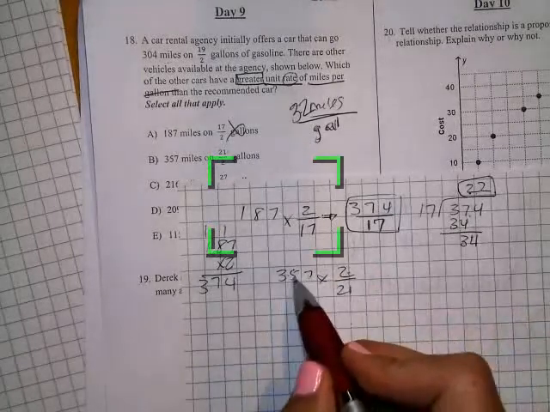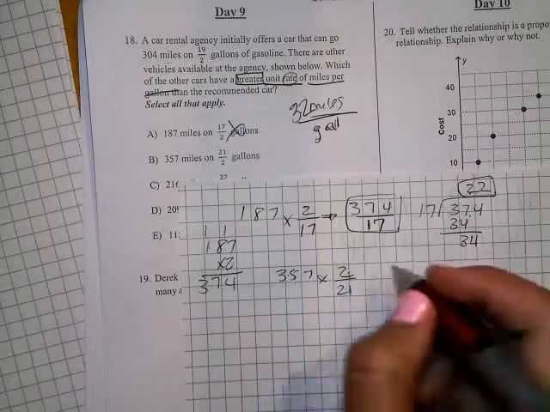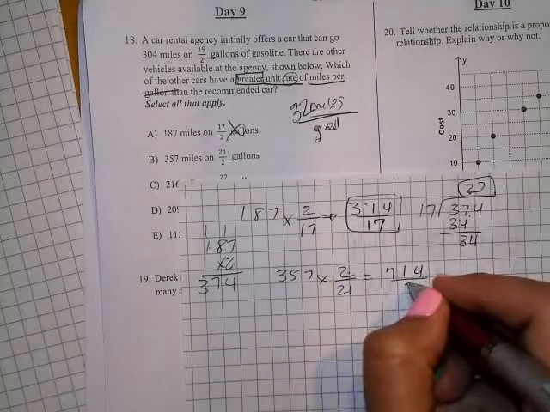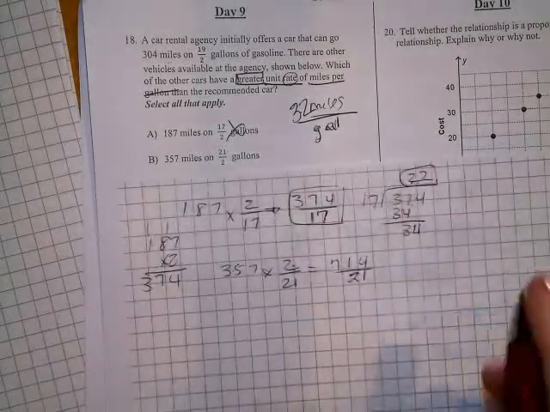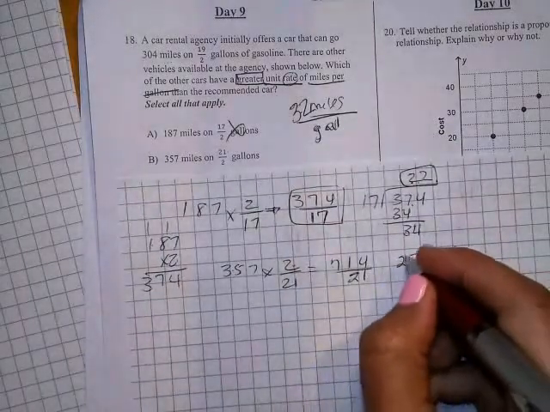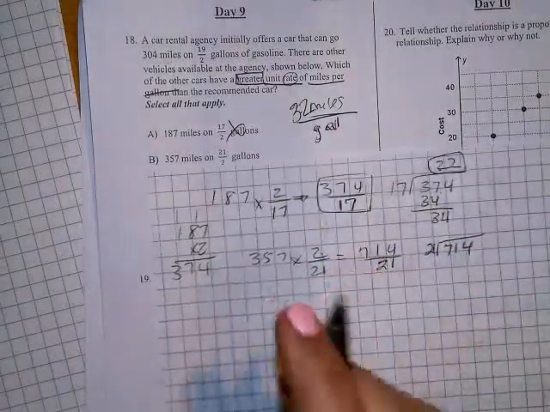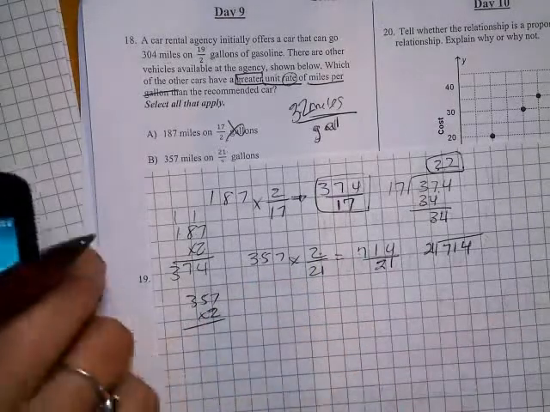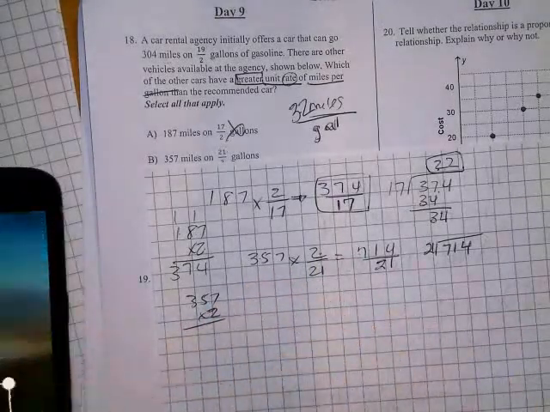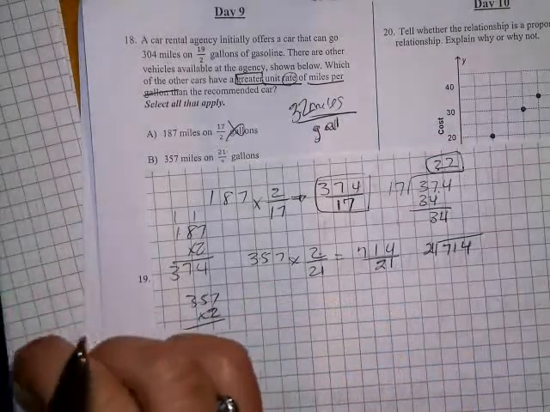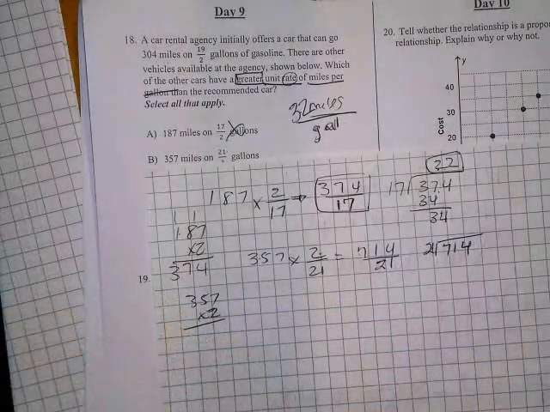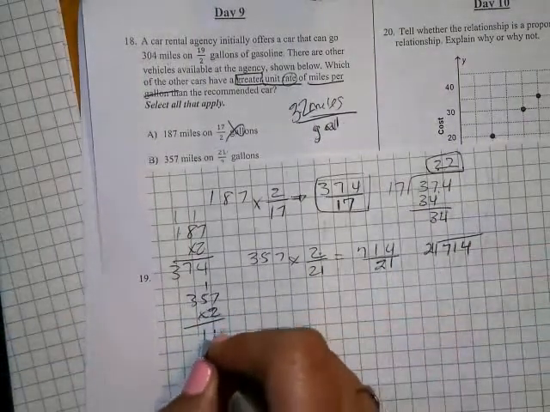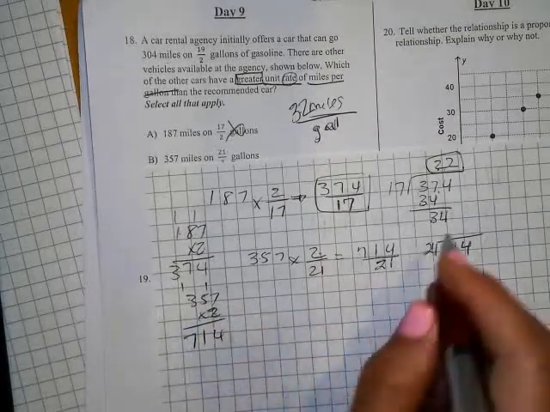Okay, 357 times 2 over 21. That's 714, divided by 21. Okay, 21 into 714. Let me double check that this is right. Matter of fact, I think you can use, no, you can't use a calculator on this, so don't try to use a calculator when you're not supposed to. Yes, I was right.